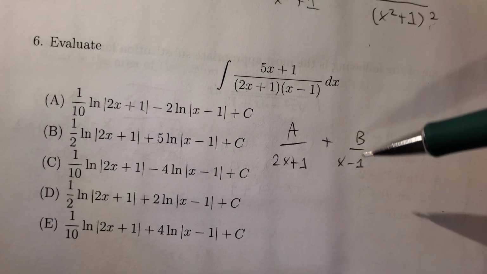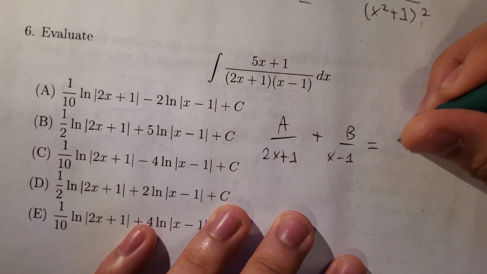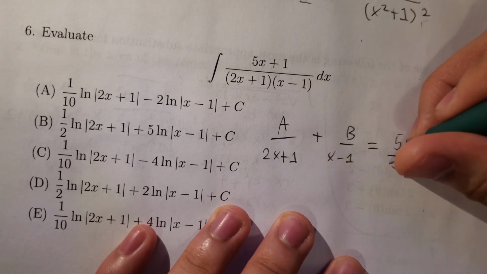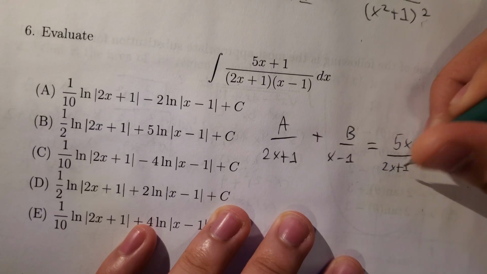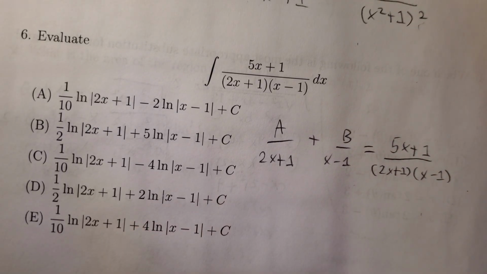It's just an x. And then we can set this equal to the original expression of 5x plus 1 over the denominator, so 2x plus 1 times x minus 1. And then from here, now we can solve for a and b to complete this partial fraction decomposition.